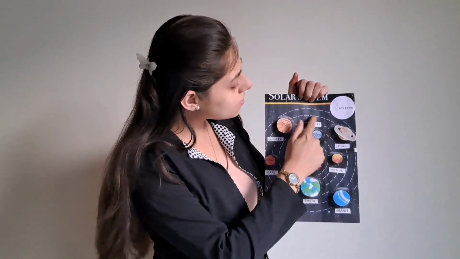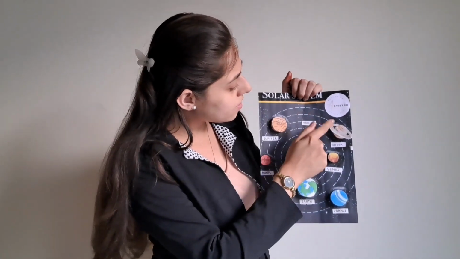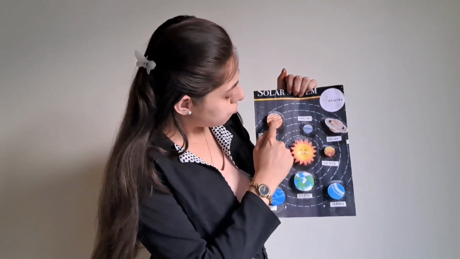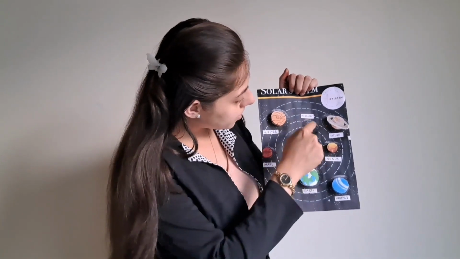An orbit is a path. Can you see this white color? This is a path, a way which is decided for one planet. For example, for Saturn this way is decided. For Jupiter this way is decided. For Earth, this third orbit, third way, is decided. So they will not collide with each other because they will be revolving around the sun in different orbits, along different paths.